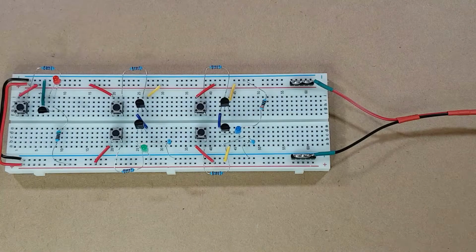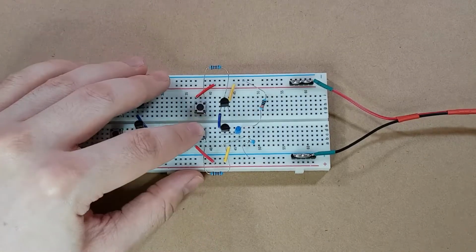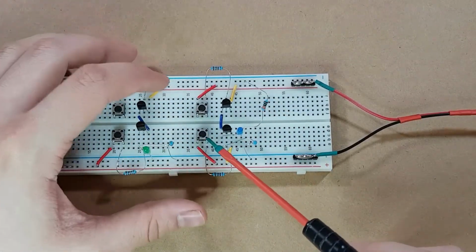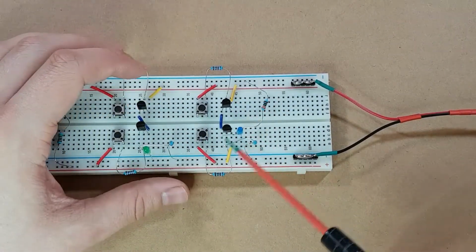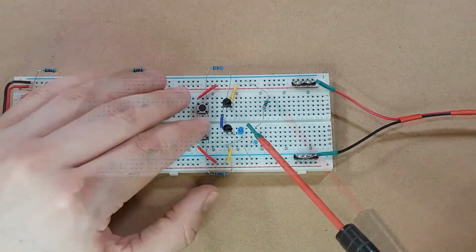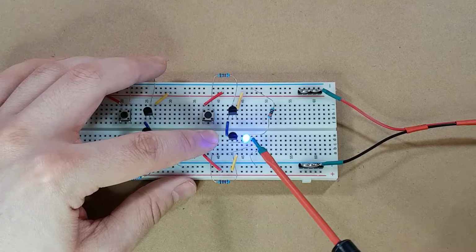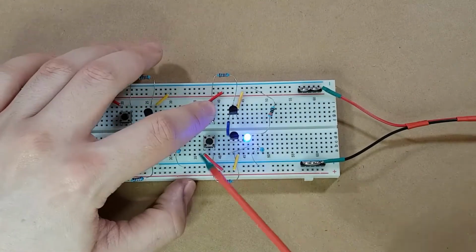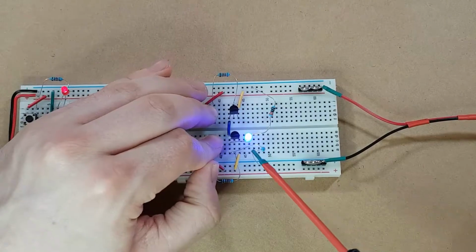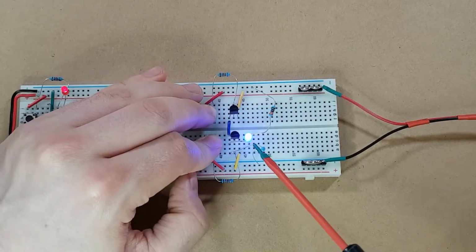There's the completed OR gate. So for the OR gate, anytime A or B is a 1, or if both are 1, it should turn on. So right now we have a 0 and a 0. So now we have a 1 on B, and it's on, a 1 on A, and it turns on, and if both of them are 1s, then it stays on as well.